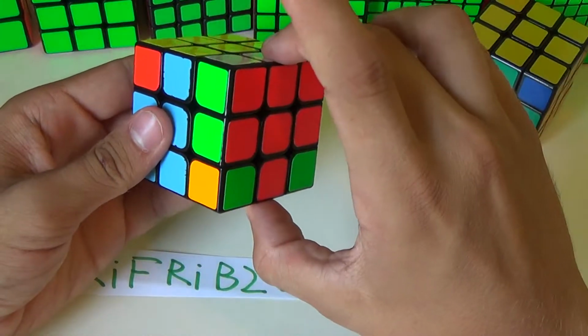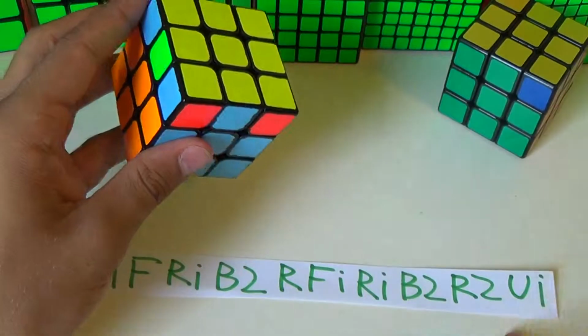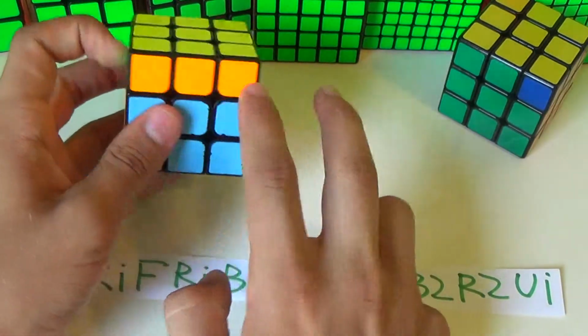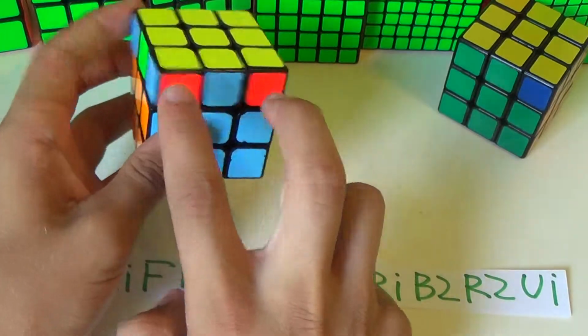R2, right side twice, and UI. And you can see that these two pieces are now switched around and all of our corners are solved.